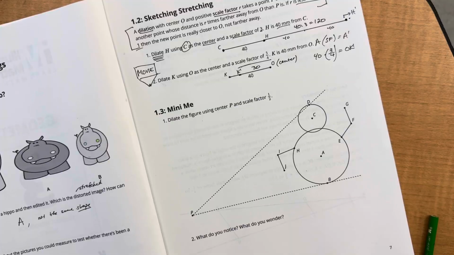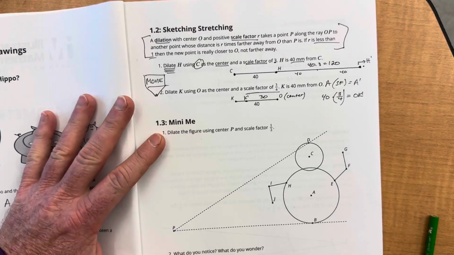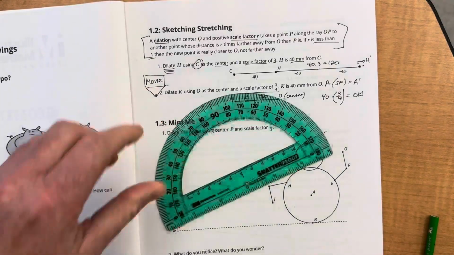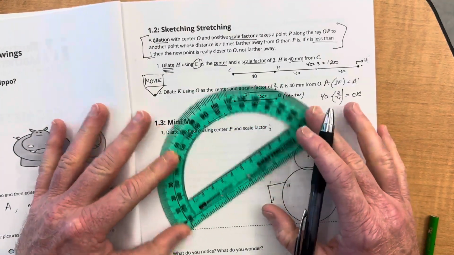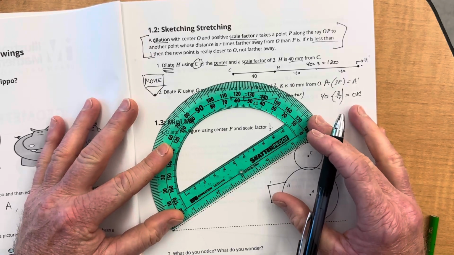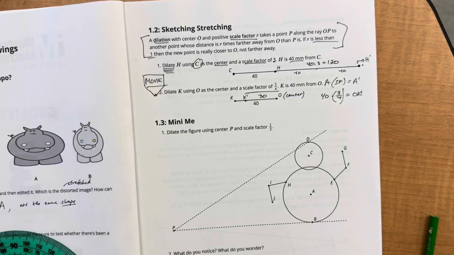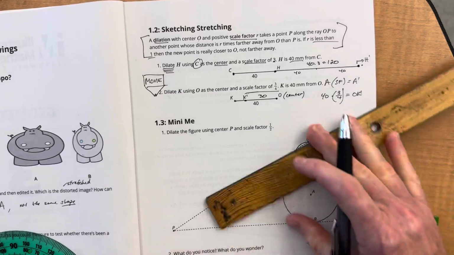All right, I'm going to run out of time here, but here we go. I've got this protractor. I need centimeters. I know I'm going to run out of time. I have a meeting at 8:30.